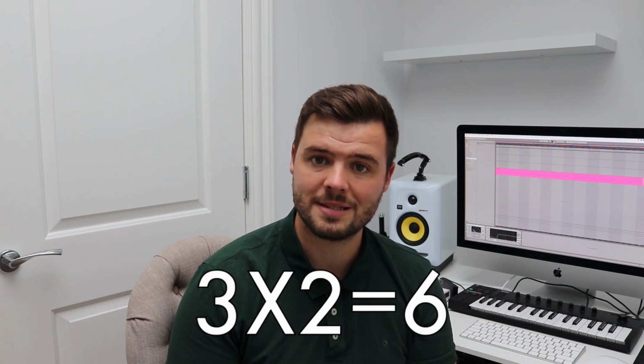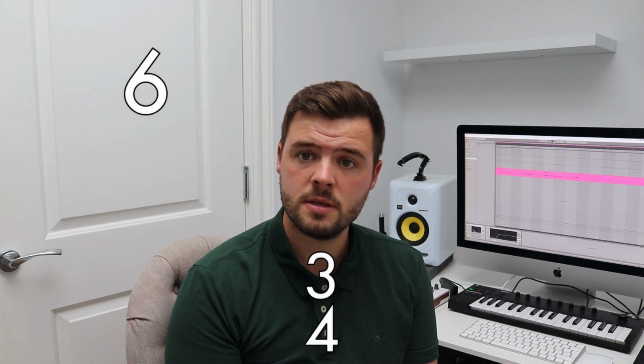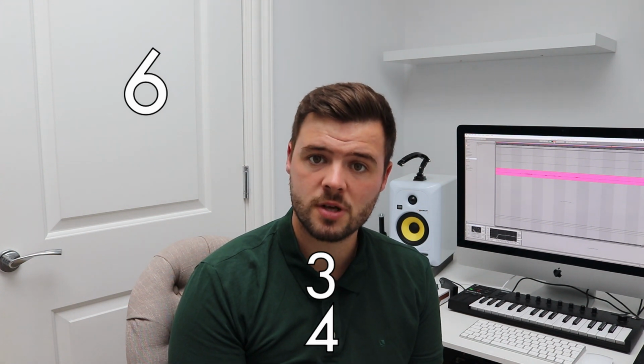Firstly, multiply the 2 numbers involved in the ratio together. In this case, 3 multiplied by 2 equals 6 to get the lowest common denominator. Next, take a time signature with an underlying pulse of 3 beats. I'm going to use 3/4 as it is the most common.